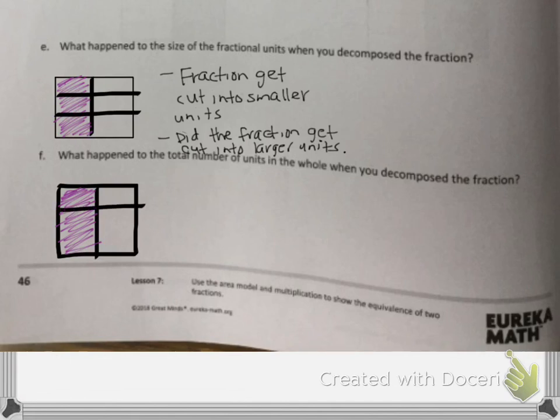And we did decompose, what happened to the units in the whole? And these are our units. Okay? And same thing goes for here. Did the number of units get smaller, or did the number of units get larger? Okay, here.